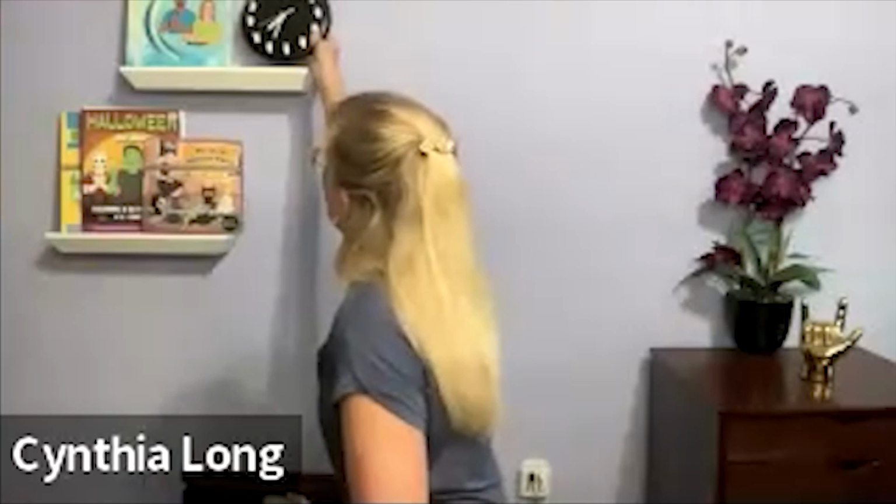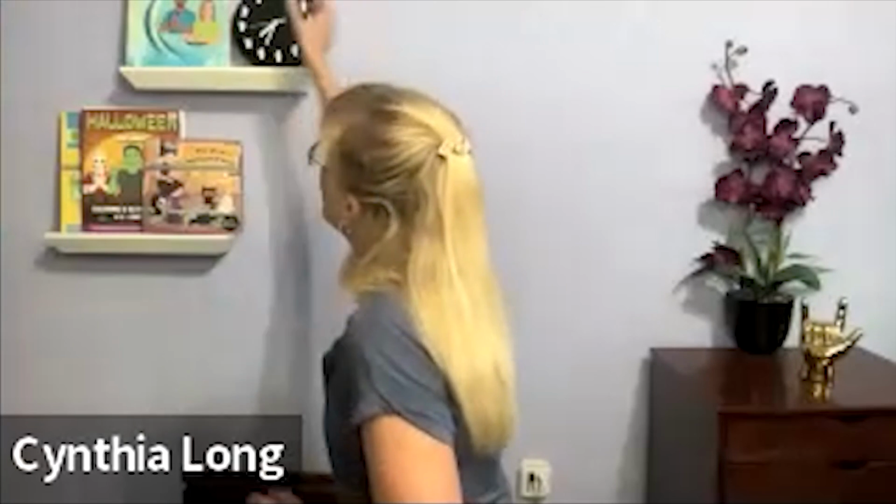Okay. And so that kind of reinforces numbers right there. Okay. So yes, I would label everything. And we have tons and tons of labels.